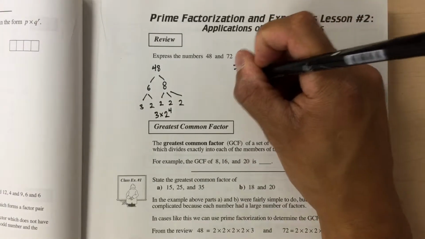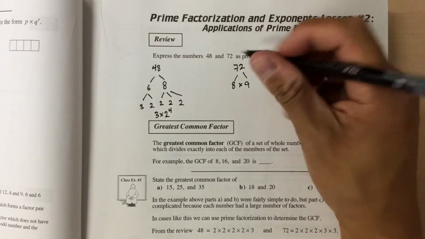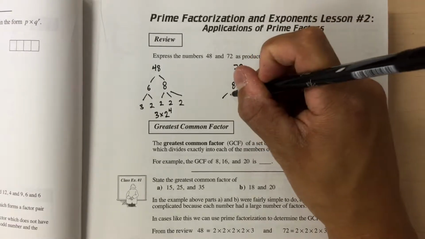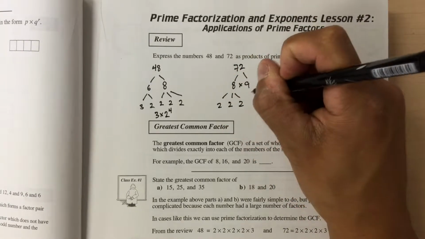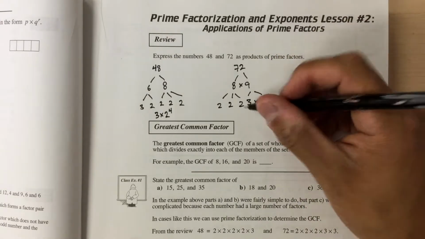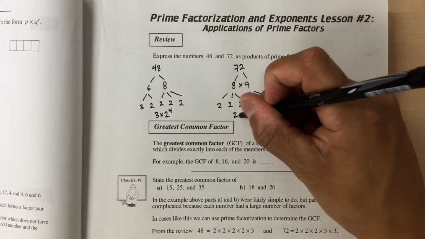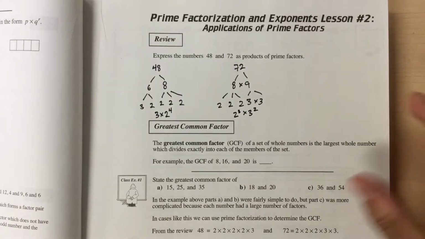72 is 8 times 9. And 8 can be broken down to 2 times 2 times 2, whereas 9 can be broken down to 3 times 3. And so 72 can be expressed as 2 cubed times 3 squared. That's what we did last lesson.